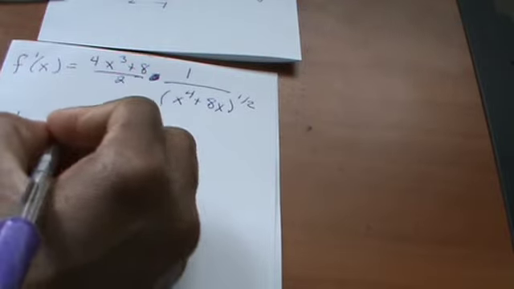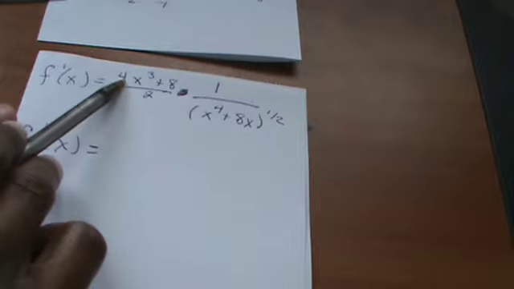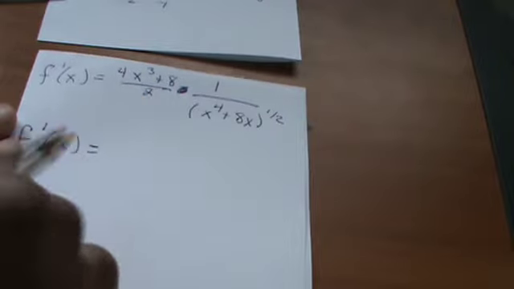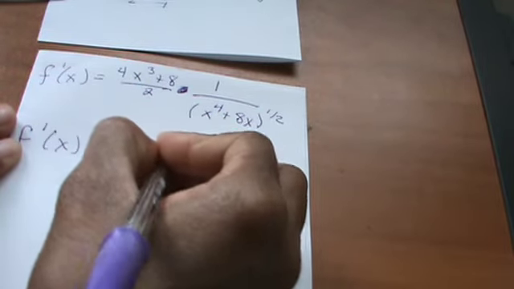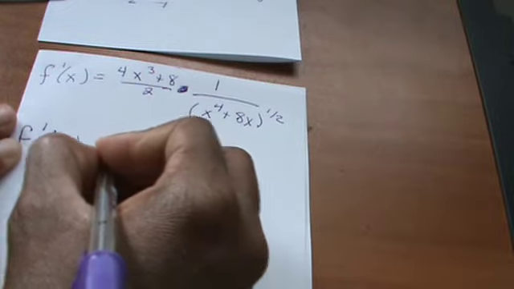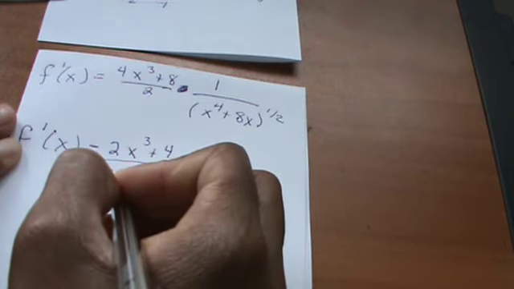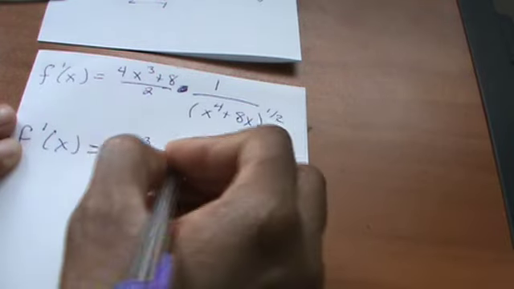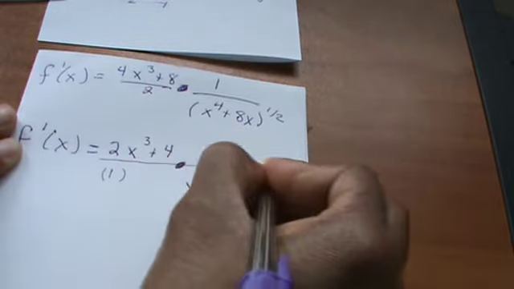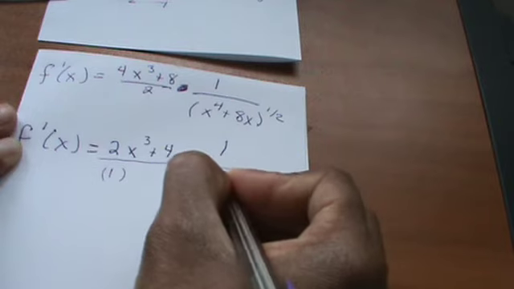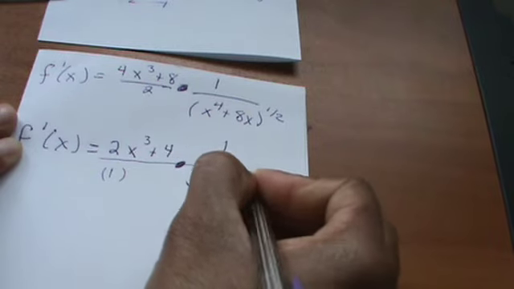is equal to, okay, if it makes you uncomfortable having 4x cubed plus 8 over 2, then yes, you can do 4x cubed divided by 2, and also 8 divided by 2. That'll give me 2x cubed plus 4 in the numerator. Of course, there's just a 1 left over in the denominator. If I do that, and then that's multiplied, I'll do it in steps so that you can see what's happening. 1 over the square root of x to the 4th plus 8x.